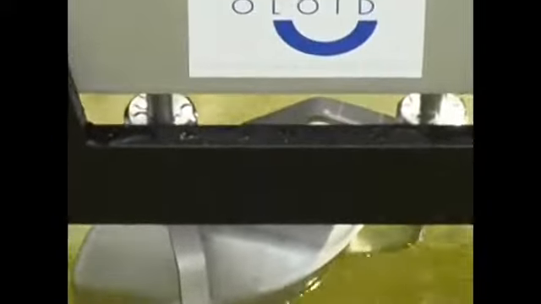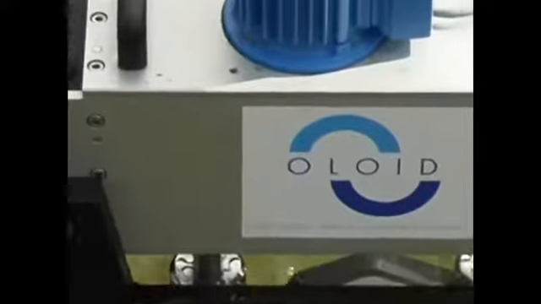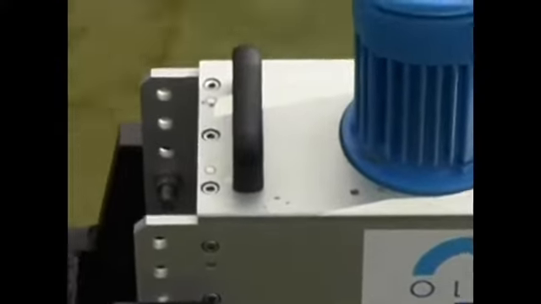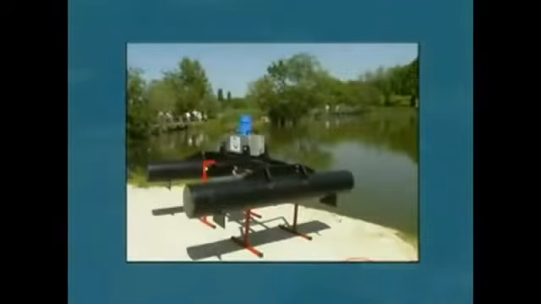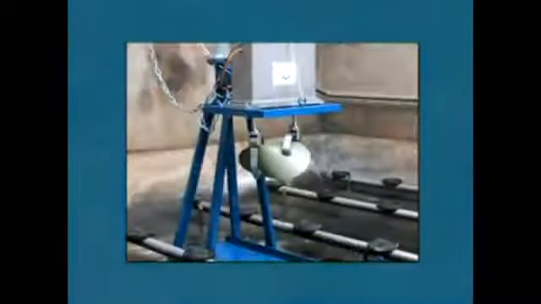The modular and flexible design of OLOID systems was specially developed to extensively cover the highly varied requirements of water treatment. The OLOID may be either mounted on floats or implemented as a fixed installation, depending on the design and purpose of the plant.